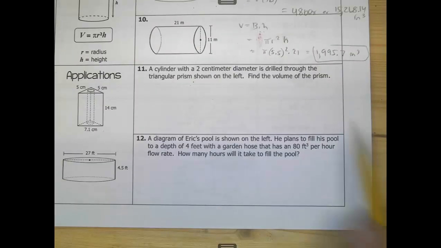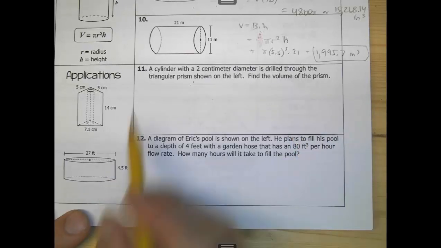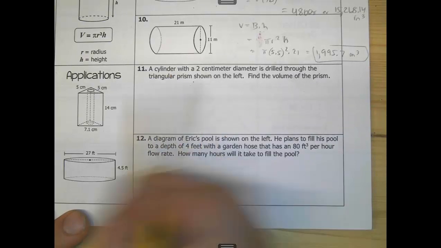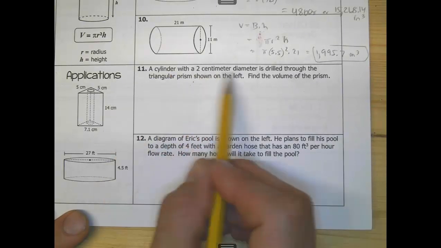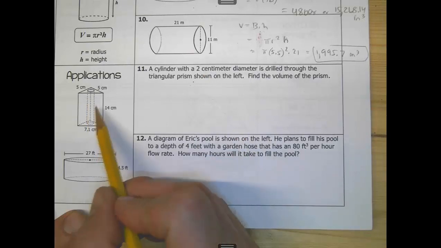Alright, let's do some harder ones, I guess, the application one. And you're going to do a lot more of these type of problems when you get to calculus, but especially these rate ones. But let's do 11 first. We have a cylinder with a 2 centimeter diameter. It's been drilled through this triangular prism, and we want to find the volume of the prism.